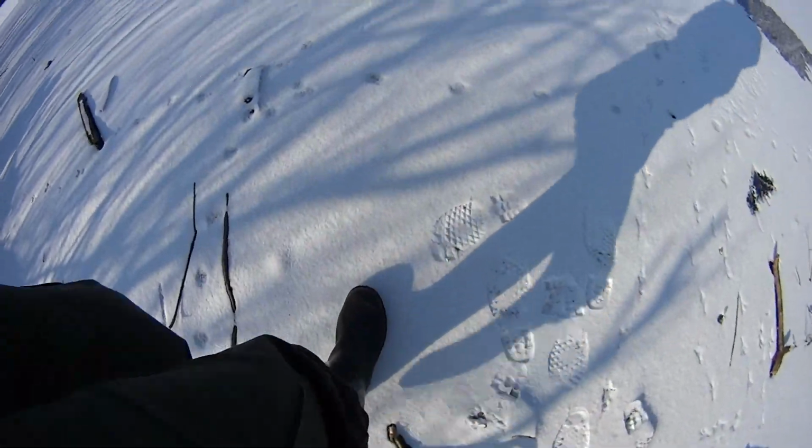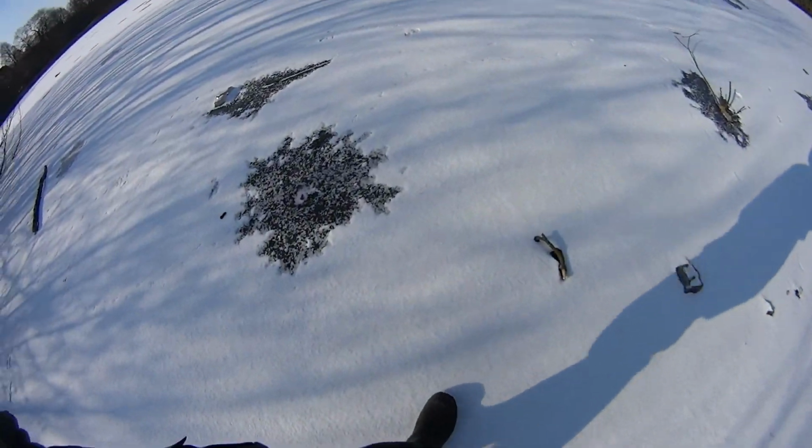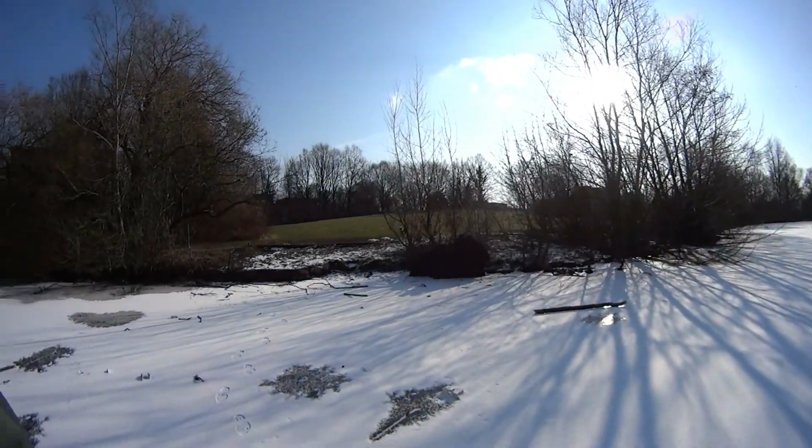And it's the first time that I can go here onto the ice. I hope it will hold, yes, but it does.